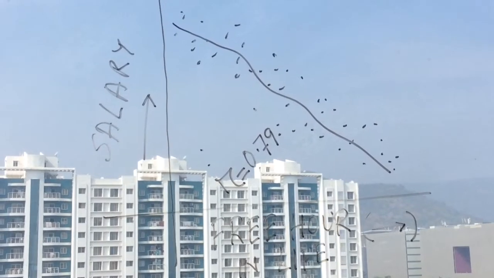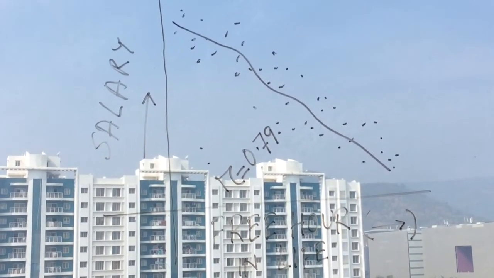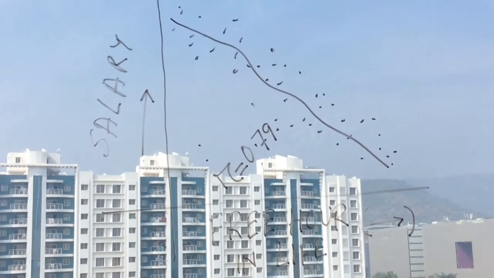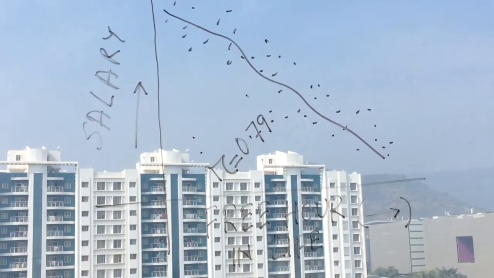So today we are going to talk about correlation coefficient. Majority of the time people think that correlation is actually causation, and that is not true. And we are going to explain a bit using this graph.